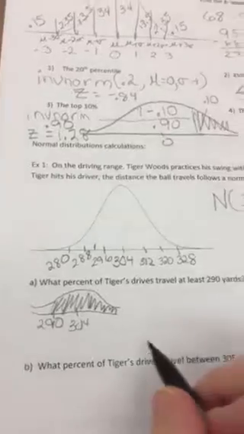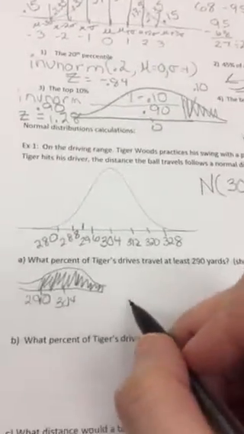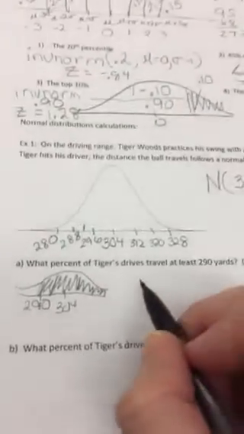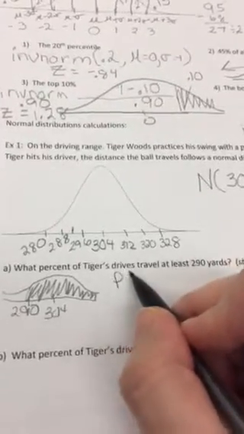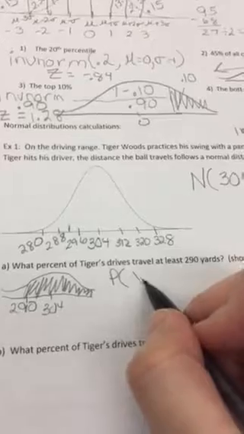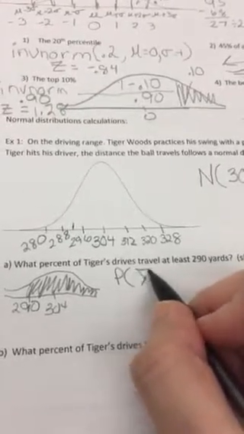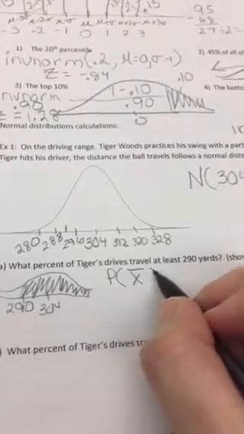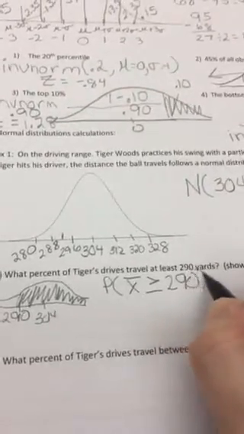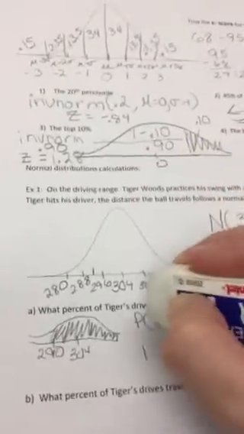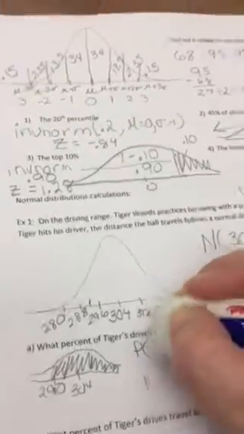So now let's begin our calculations, and please pay very close attention to my notation, because this is what is expected on the AP exam. So my 290 is a value of interest, an X value, and they said at least, so that means X is greater than or equal to the 290. And I'm sorry, I don't mean to have a bar there. Let me get rid of that. I just wanted a plain X.